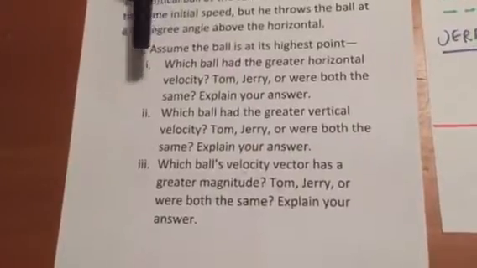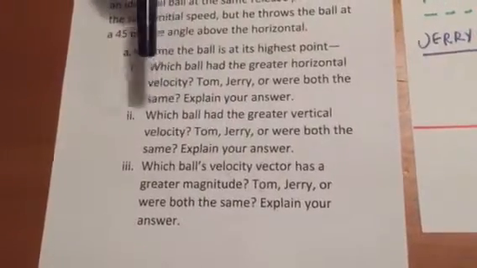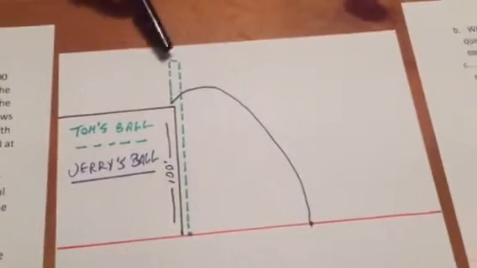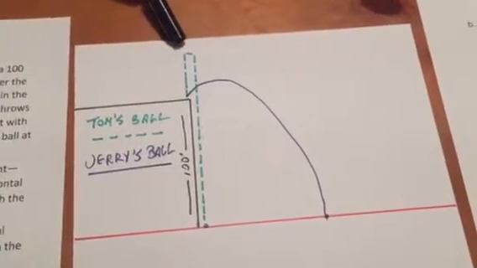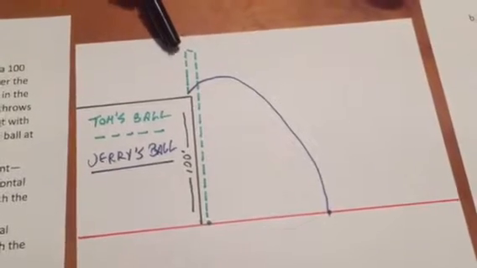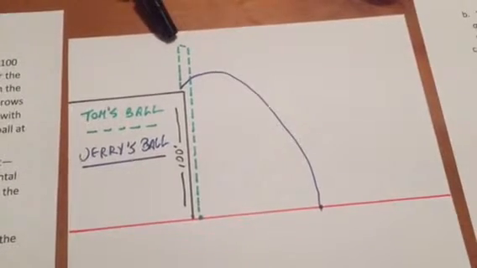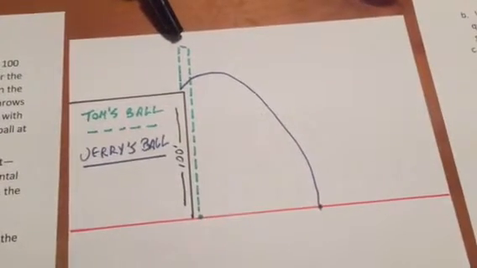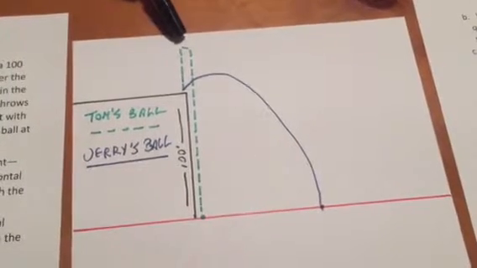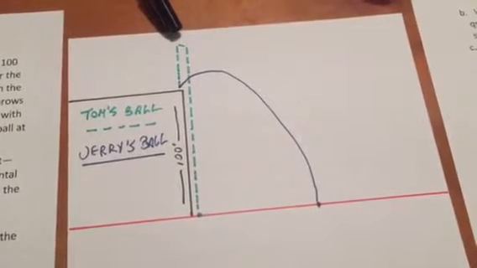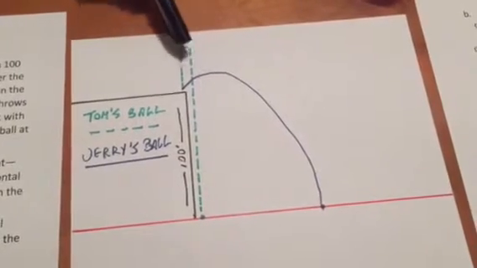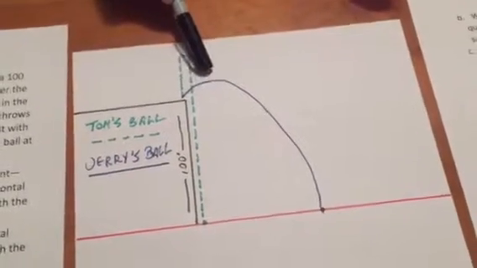The second question is which ball had the greater vertical velocity. This is almost like a trick question, but if you think about it, it's really pretty simple. When any projectile reaches its highest point, that is the transition from positive to negative direction. For a split second, when it switches, the vertical velocity becomes 0 because it is not going positive or negative. This is true in Tom's ball's arc as well as Jerry's. So in both situations, the vertical velocity is 0.